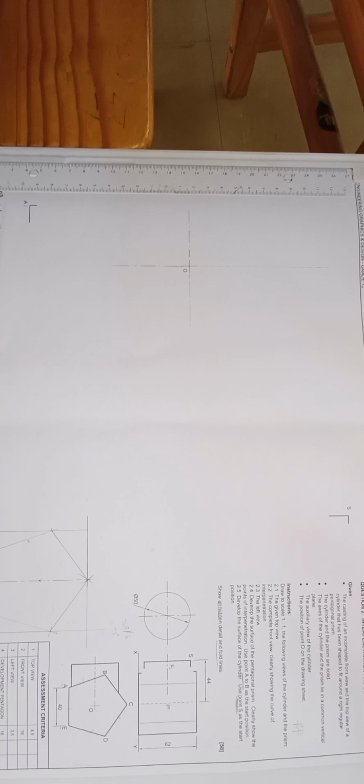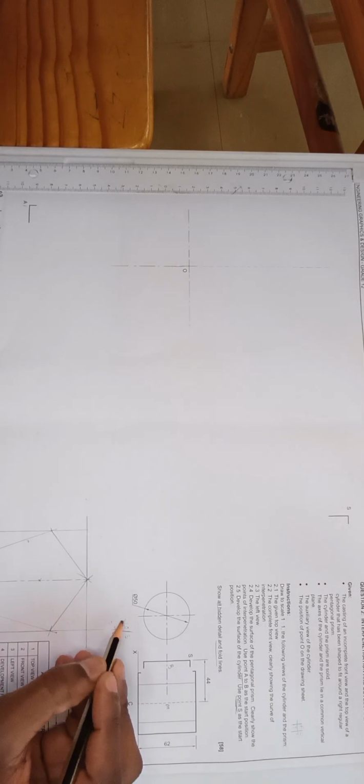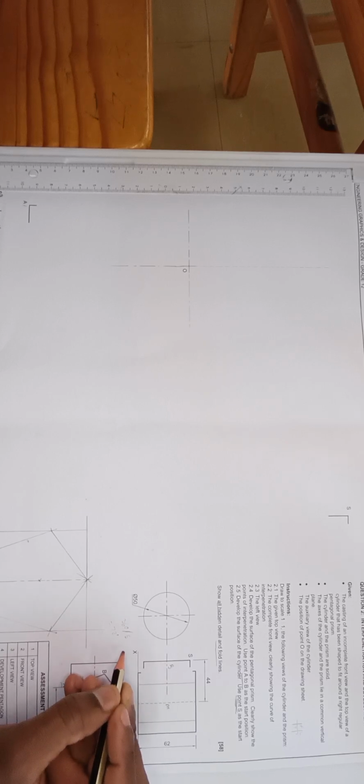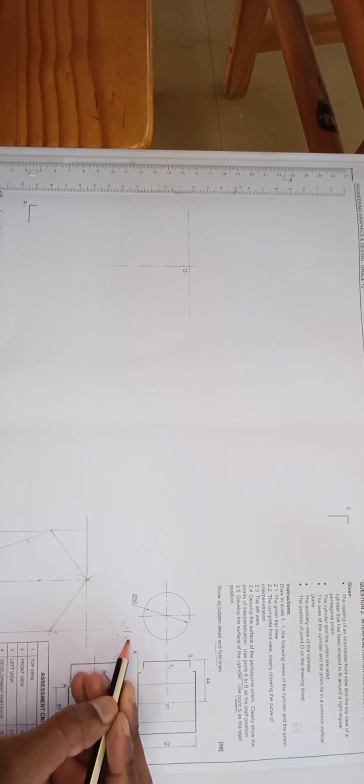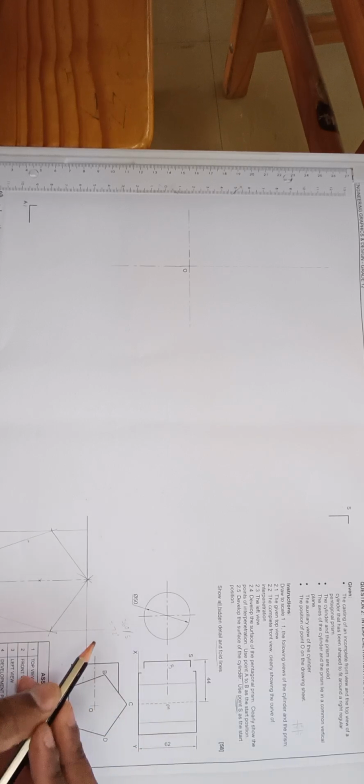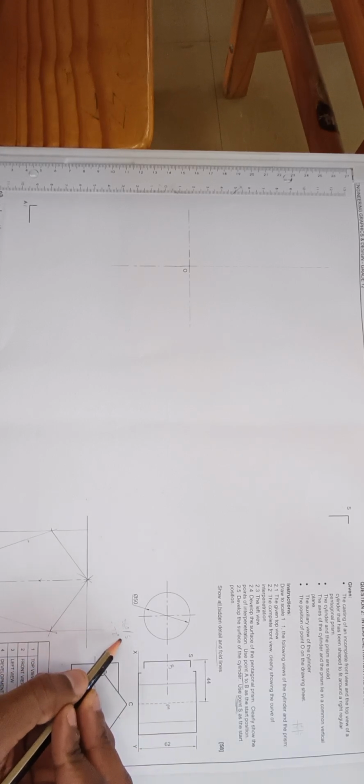Then on that side length of 40, which I was given here, I always advise my students that whenever they are working with polygons, to know the angle they are working with on that polygon, they have to say 360 divided by the number of sides. In this case we are dealing with a polygon of 5 sides, which is a pentagon, and 360 divided by 5 gives us 72, which is the angle that we will work with on our polygon.